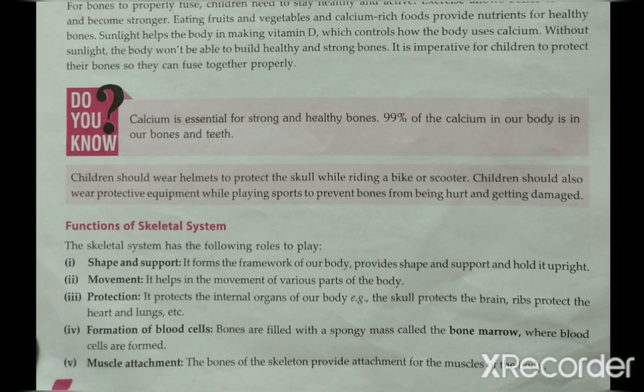Likewise, the fourth function of the skeletal system is the formation of blood cells. You might have learned this in your lower classes also. The bone marrow, which is a spongy mass present inside the bones, is responsible for the formation of blood cells. So it protects us from various diseases.